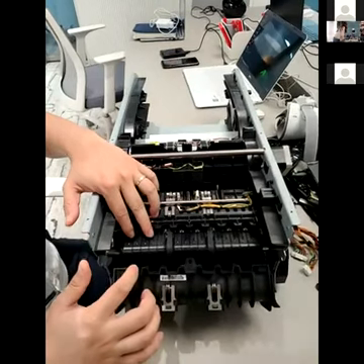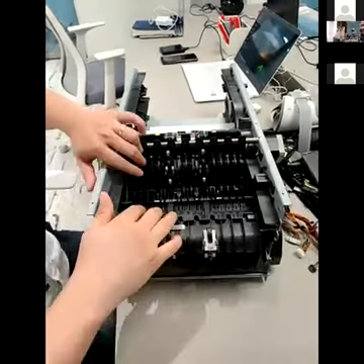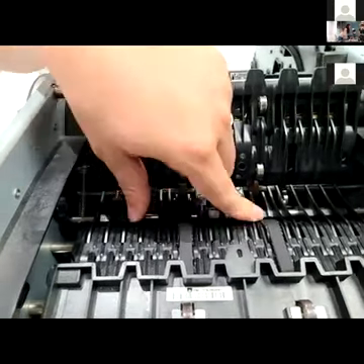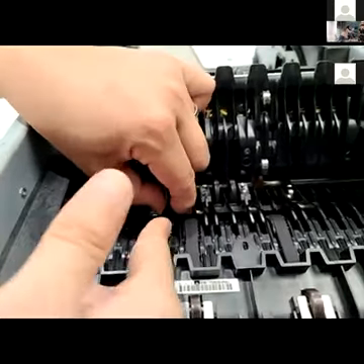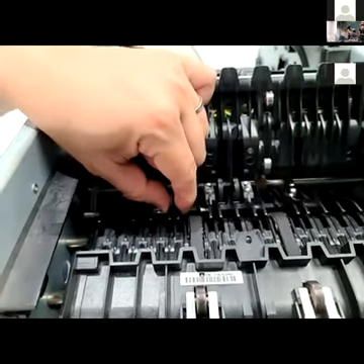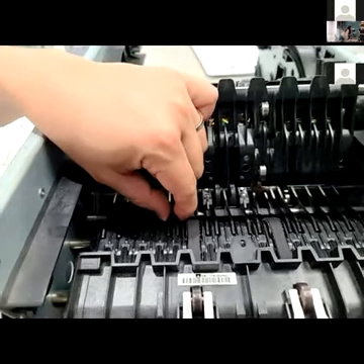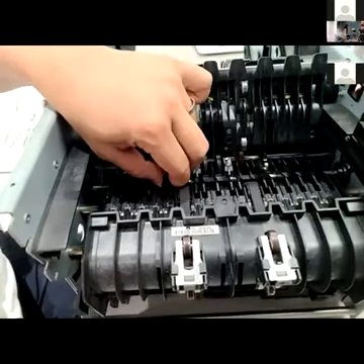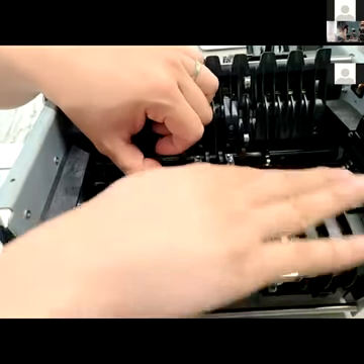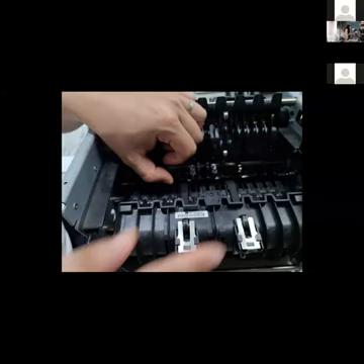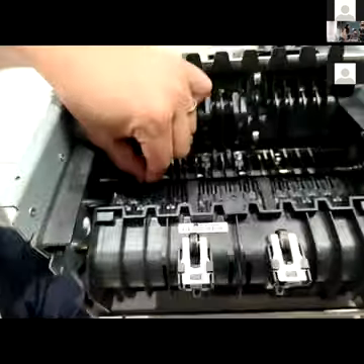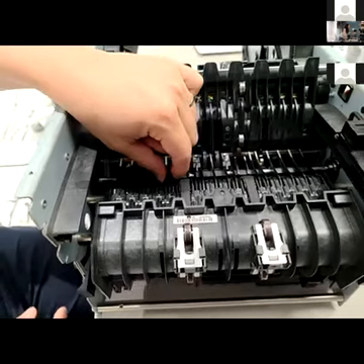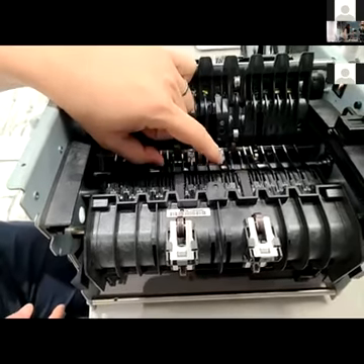First, you can see his hand, right? This part we call the gateway. This gateway's function is that if the money is a normal note, the gateway will be closed and the money will pass up above the gateway.